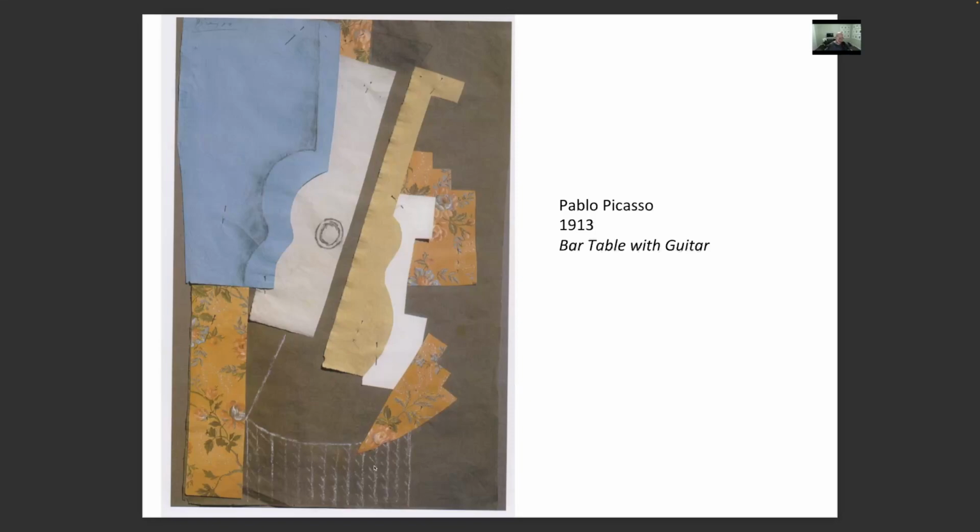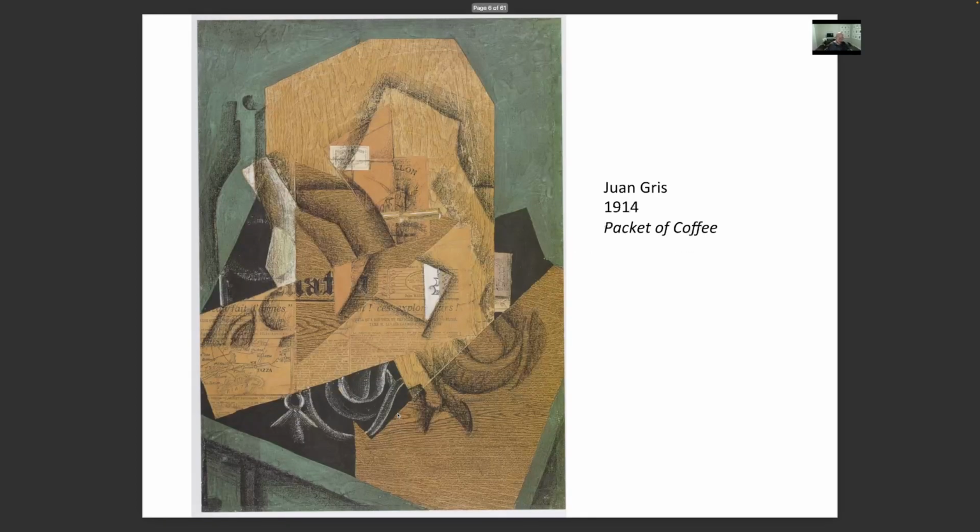Here's another Picasso. He's just pinned things to this one. I think it's paper, although some of it looks like fabric. I wonder if this like more ornate thing is like fabric. Here's Juan Gris. He is a contemporary of Picasso, we can see by the date.